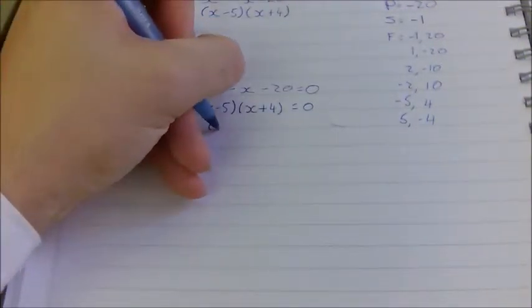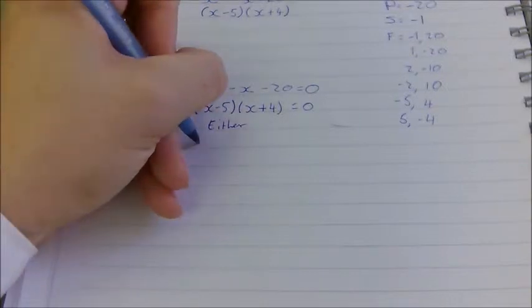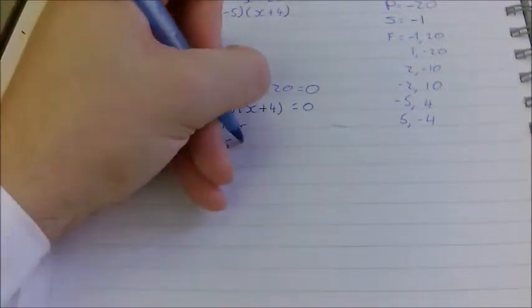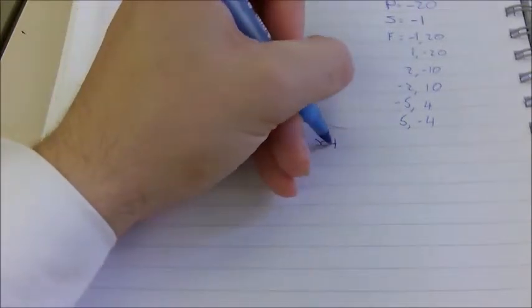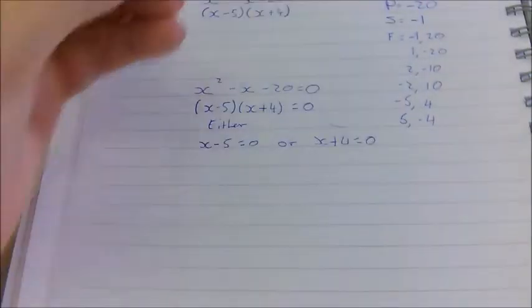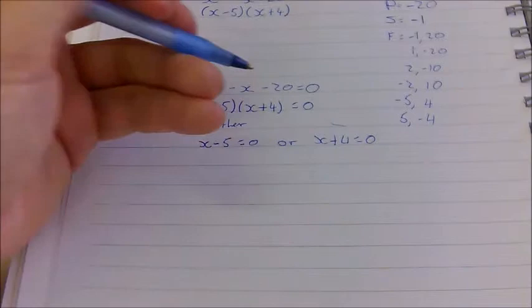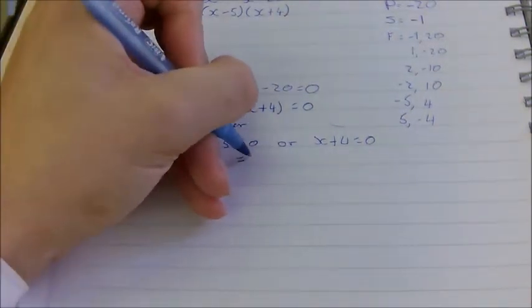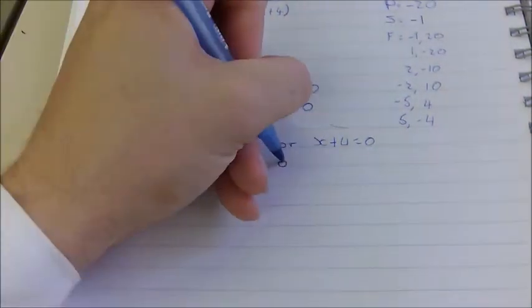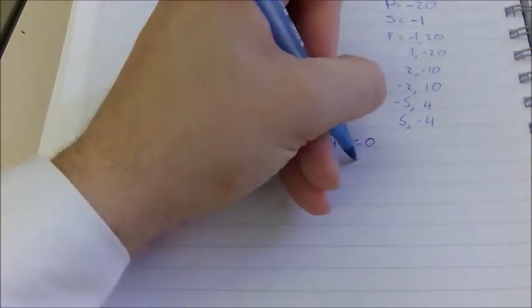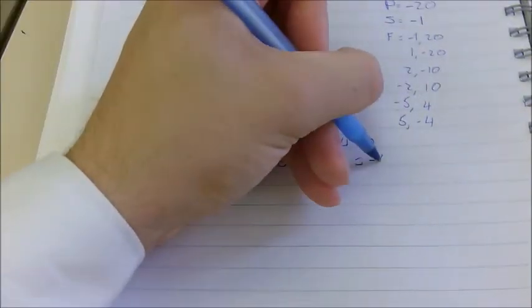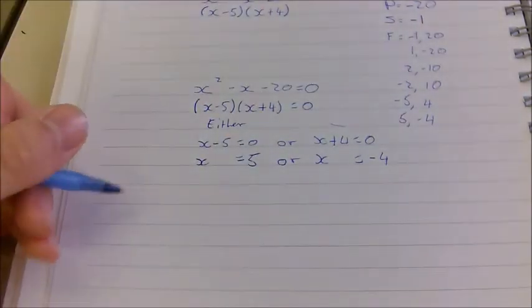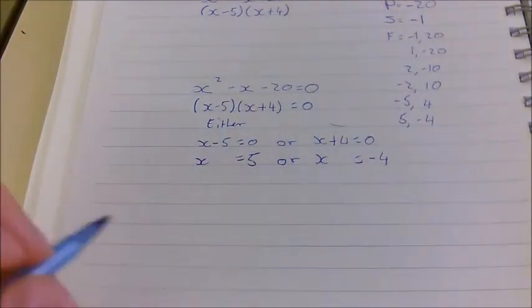So either x minus 5 equals 0 or x plus 4 equals 0. Well, if x minus 5 is 0, x equals 5. Or if x plus 4 is 0, x is going to be minus 4, because minus 4 plus 4 is 0. And then we've solved it, because we've got two answers for what x could be.